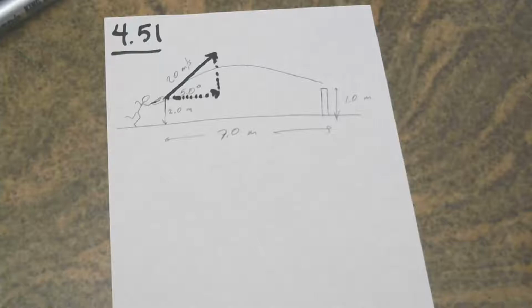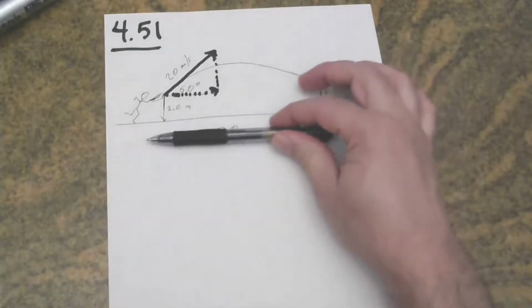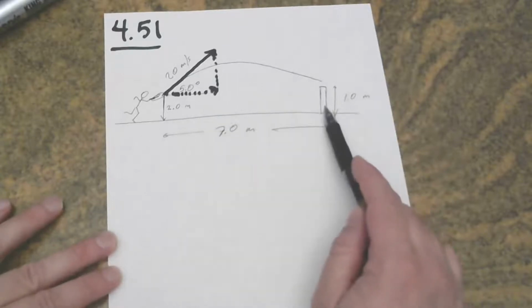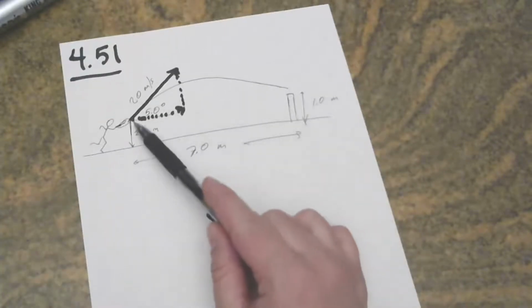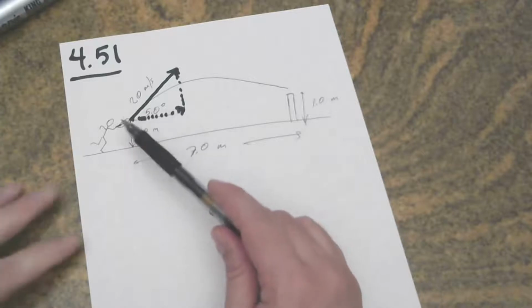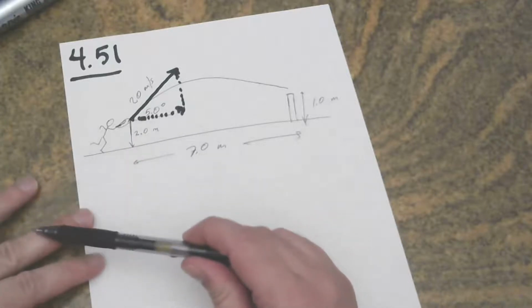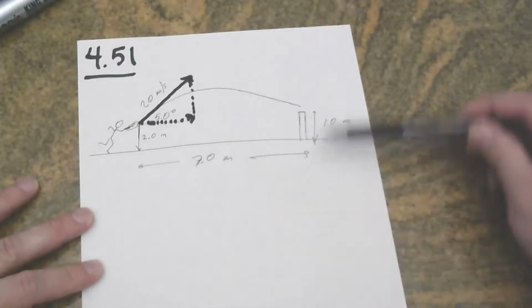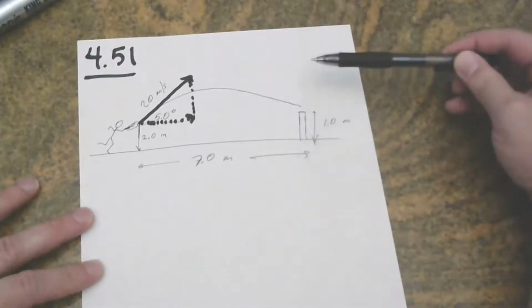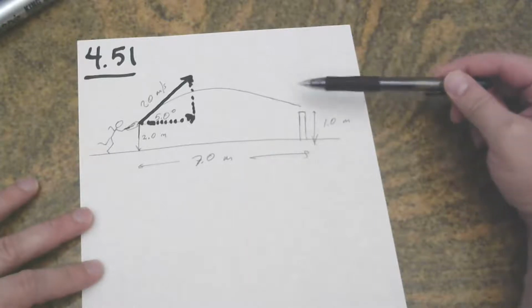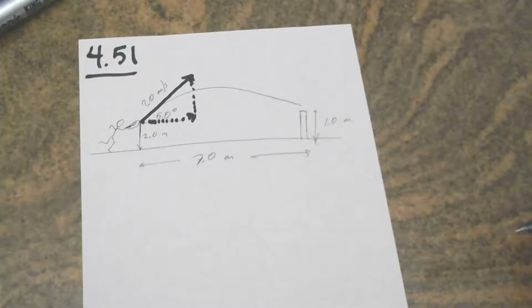Let's apply the kinematic equation for position along the x-axis to first figure out how long it takes the ball to get there, because we do know the distance and we do know how quickly it's moving in the x direction. We can find that component of the velocity. Once we know how long it's in the air, we can plug that time into the kinematic equation for the y-coordinate and figure out where it is vertically when it gets to the net. If its y-coordinate is greater than 1, it's over the net. If the y-coordinate is less than 1, we know that it does not clear the net.